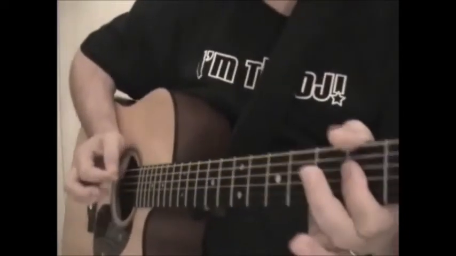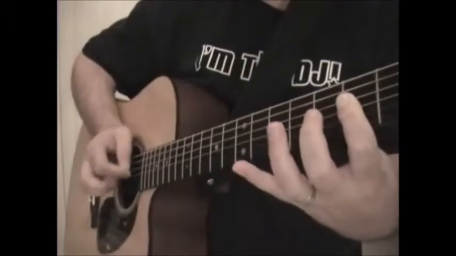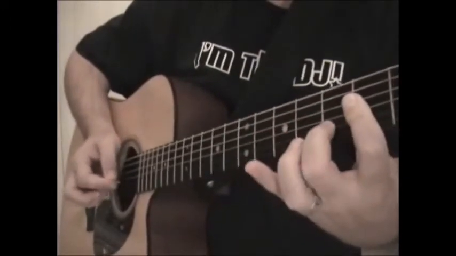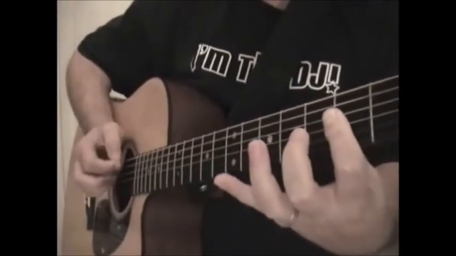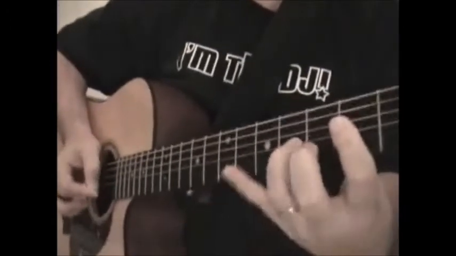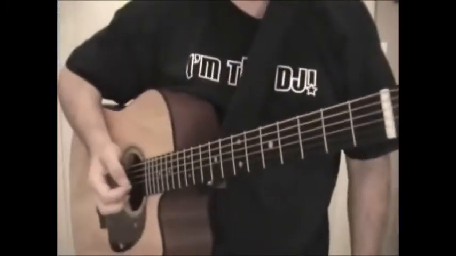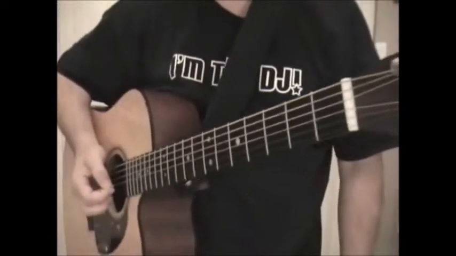So if I'm playing in A, it's playing rhythm. And now I just knew that. I can do 1, 2, 3, 4, 1, 2, 3, 4, 4, 3, 2, 1. I'm playing lead guitar now. Okay, folks, it's that easy. You just got to work on it.